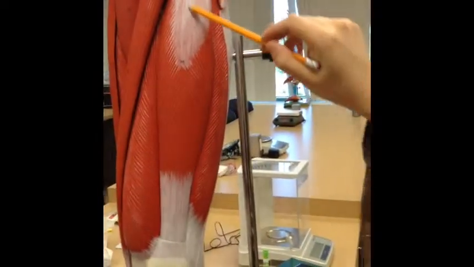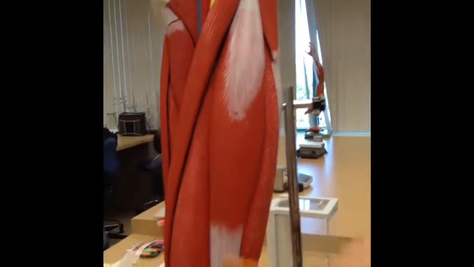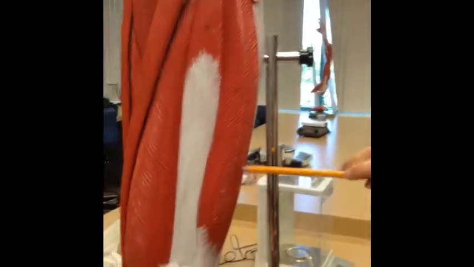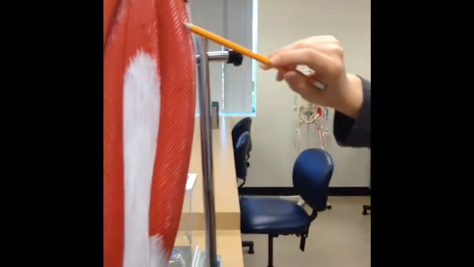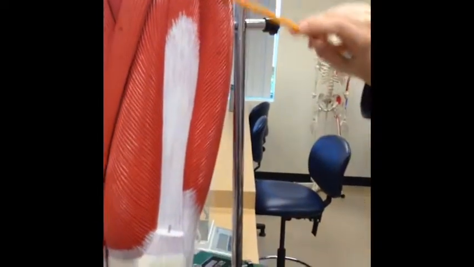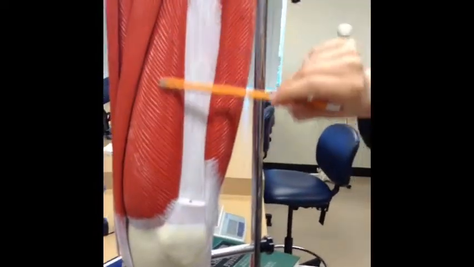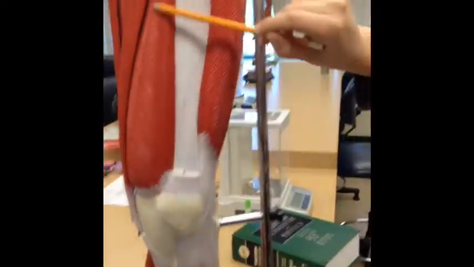Number 14 is the rectus femoris, and that flexes the thigh and extends the knee. 17 is the vastus lateralis, and it flexes the thigh and extends the knee. Vastus medialis is 15, and it flexes the thigh and extends the knee. Number 3 is the tensor fasciae latae, and that steadies the trunk on the thigh.